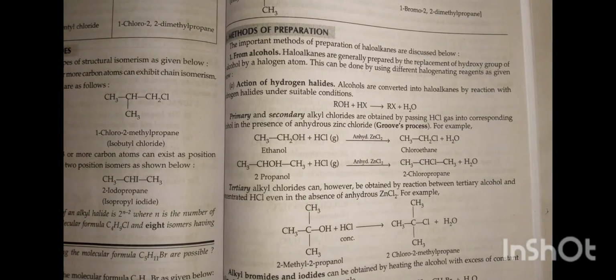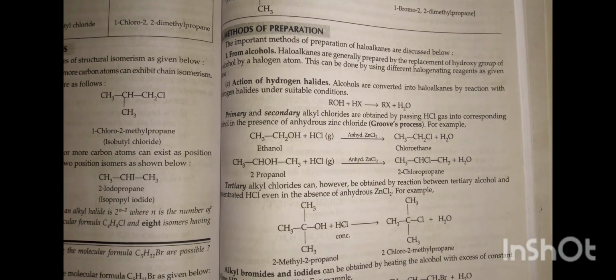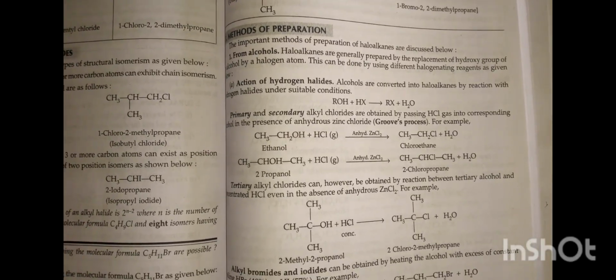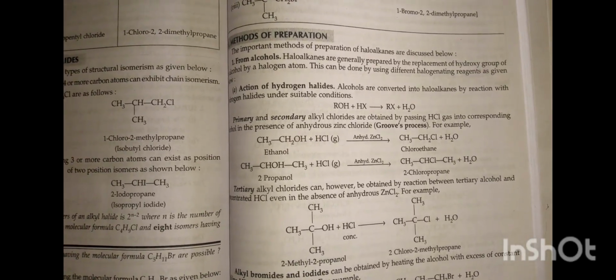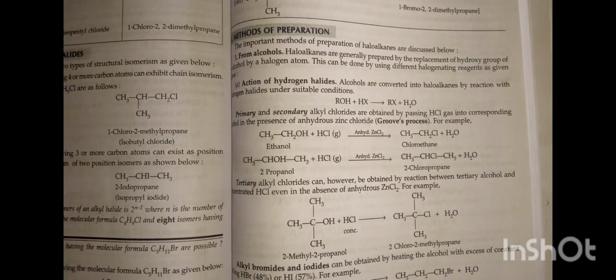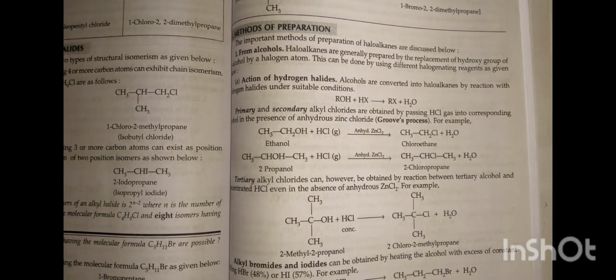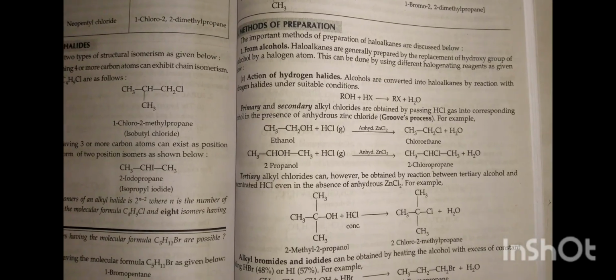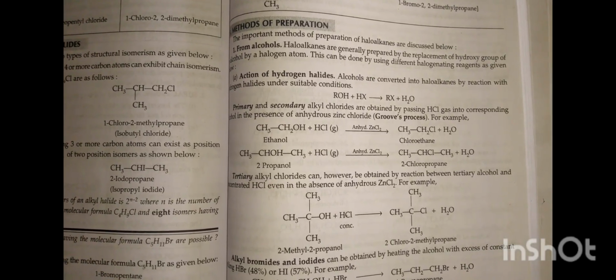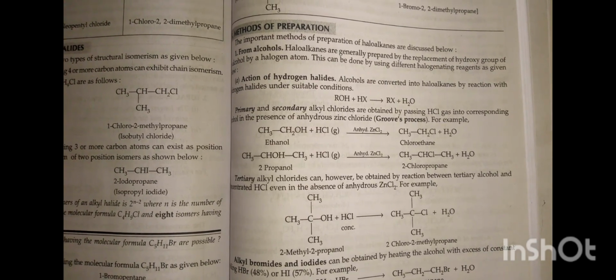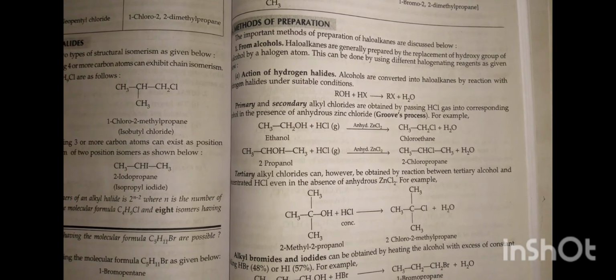Now the methods of preparation of haloalkanes. First is from alcohols. Haloalkanes are generally prepared by the replacement of hydroxy group of alcohol by a halogen atom. This can be done by using different halogenating reagents, given below. First is action of hydrogen halides. Alcohols are converted into haloalkanes by reaction with hydrogen halides under suitable conditions.